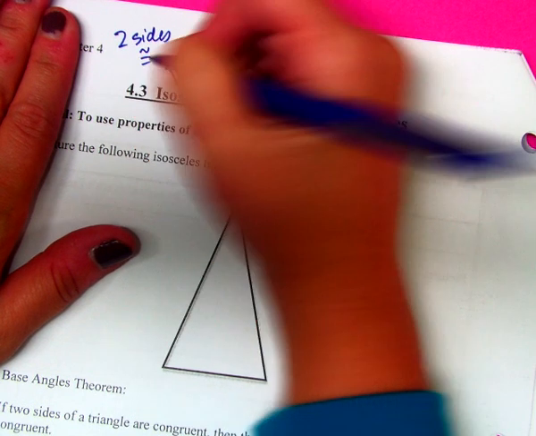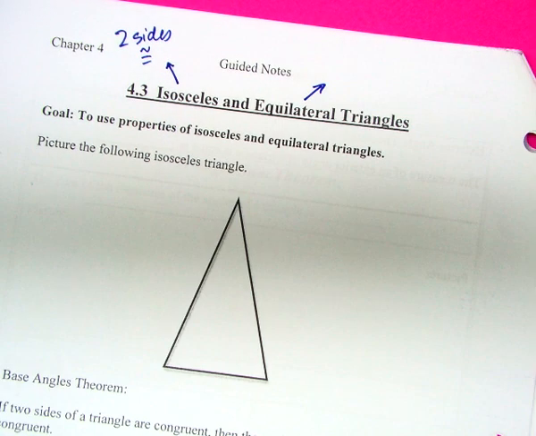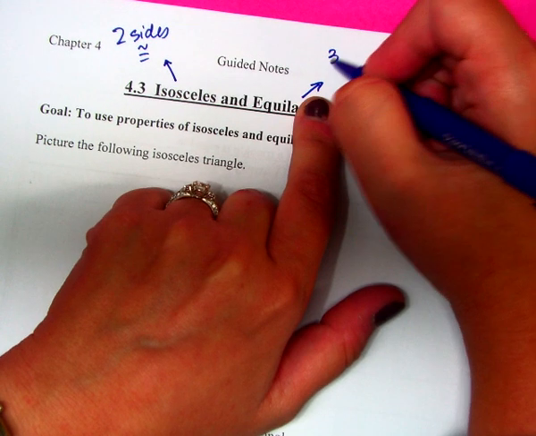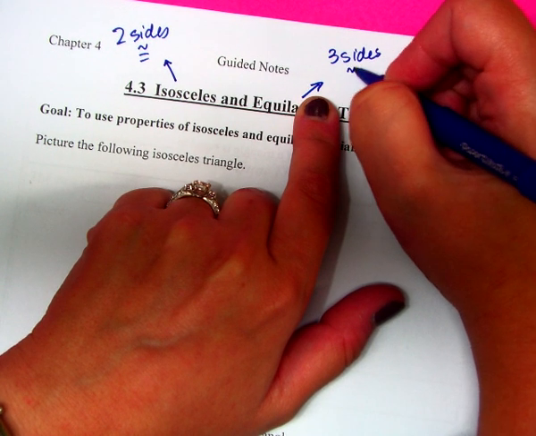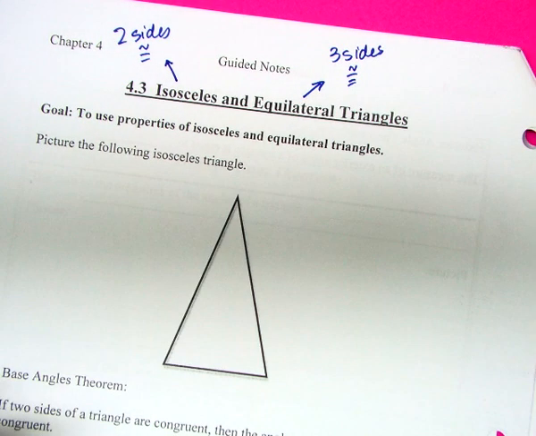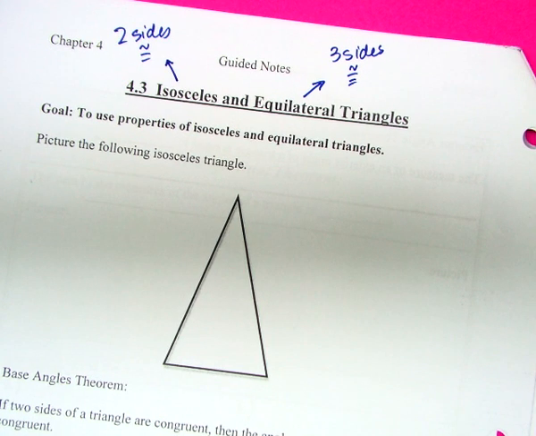Okay. And what about an equilateral triangle? What do you know about that? That's a specialist of them all, right? This has three sides congruent, right? And of course, because of that, we have three angles that are also congruent. Okay, so we're going to be talking about those exclusively.